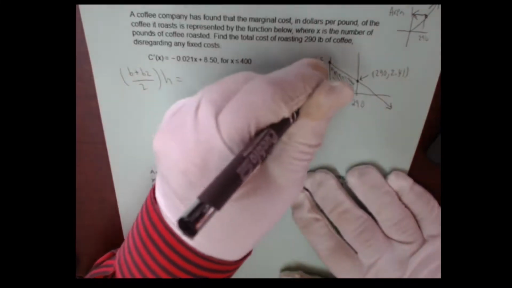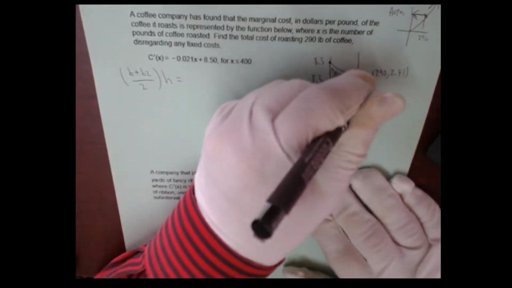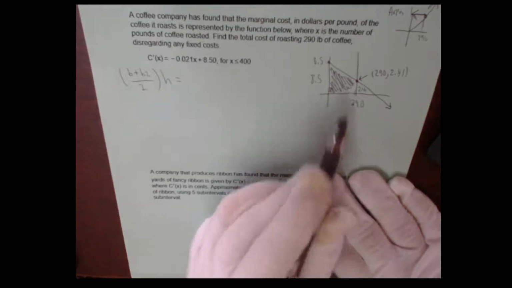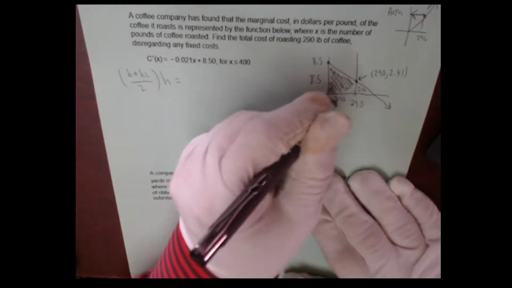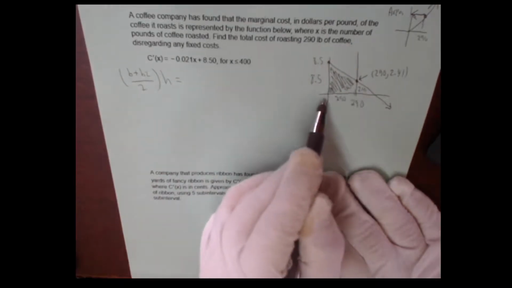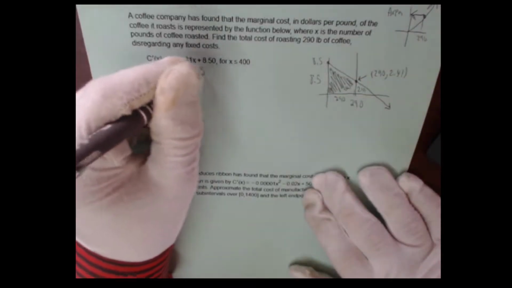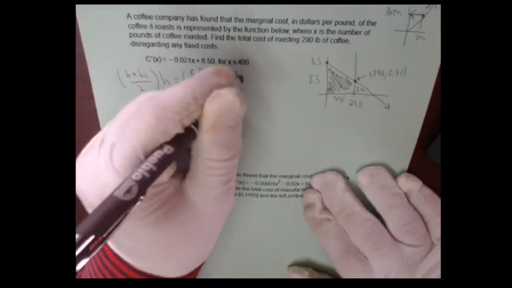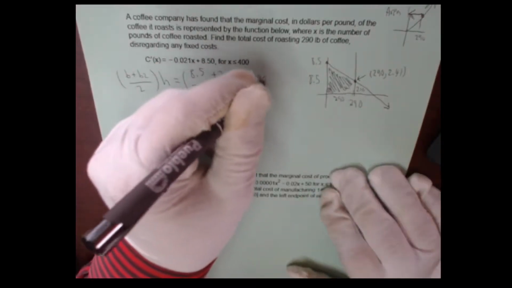So this base is 8.5, this base is 2.41, and our height is perpendicular, which is just going to be 290. Notice that my height is actually perpendicular to the two bases. So let's do that: 8.5 plus 2.41 divided by 2 times our height of 290.